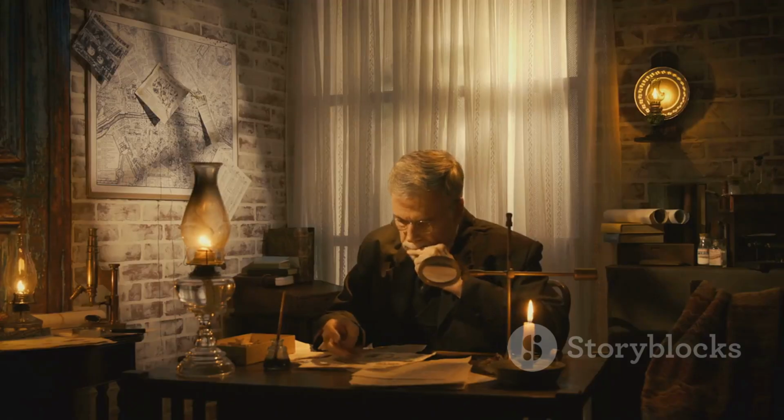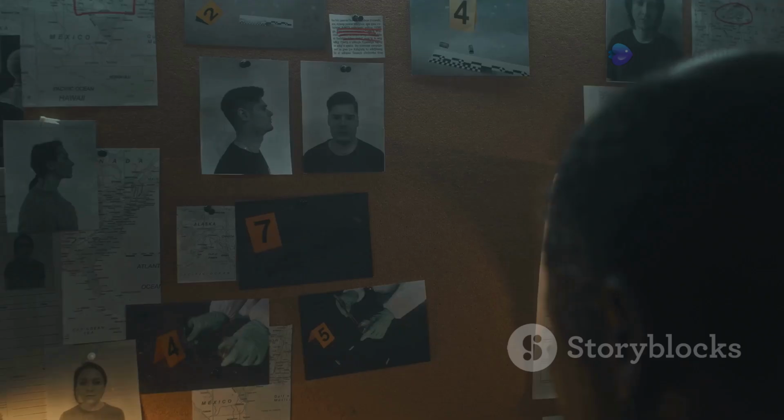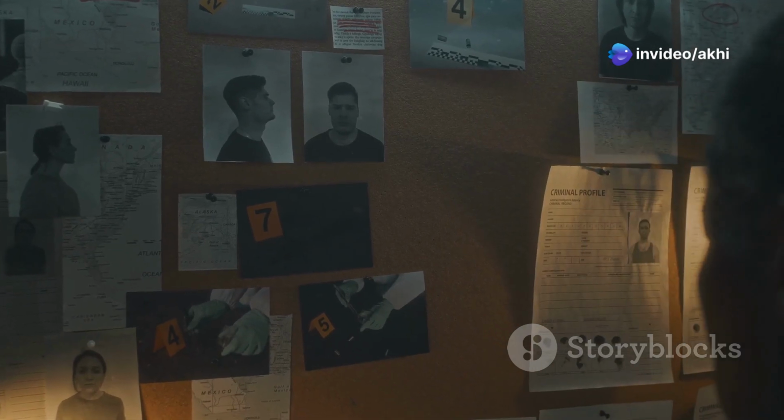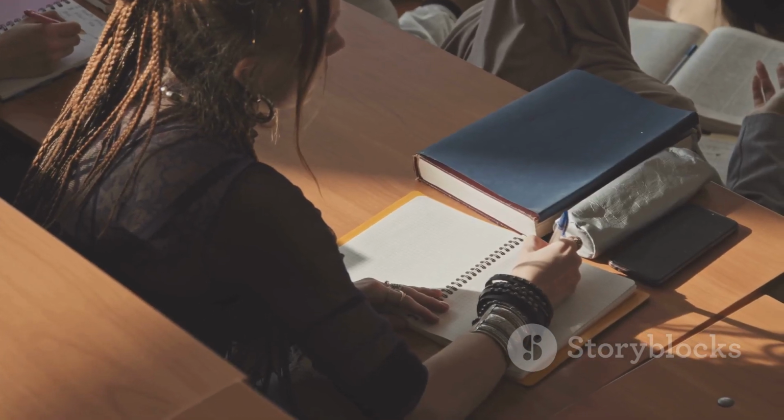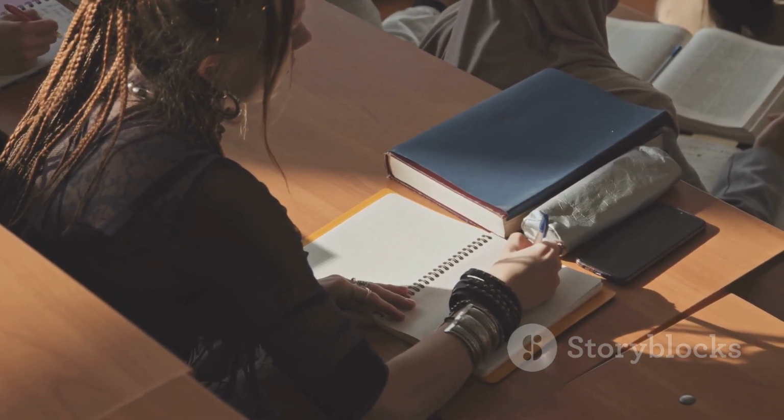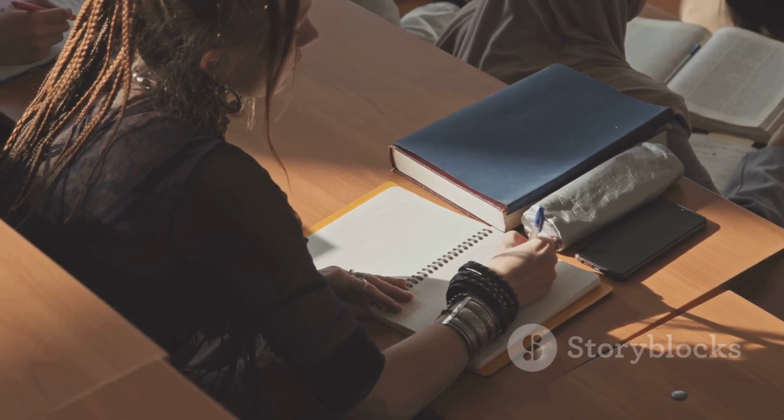Imagine you're writing a story about a detective solving a mystery. How could you use the past perfect continuous to create suspense or reveal clues? By pondering these questions, you'll solidify your grasp of the past perfect continuous and unlock its full potential in your writing. Remember, practice makes perfect, so keep experimenting with this fascinating tense and watch your storytelling skills soar.